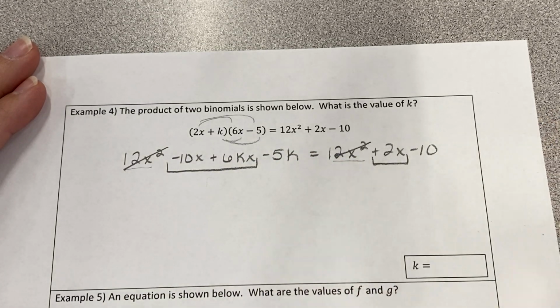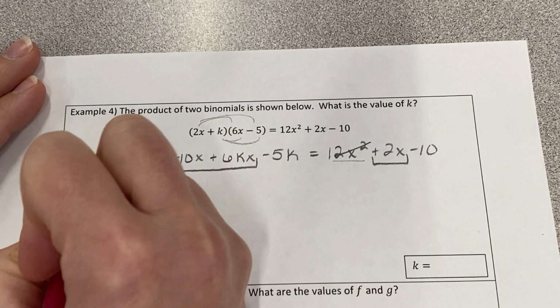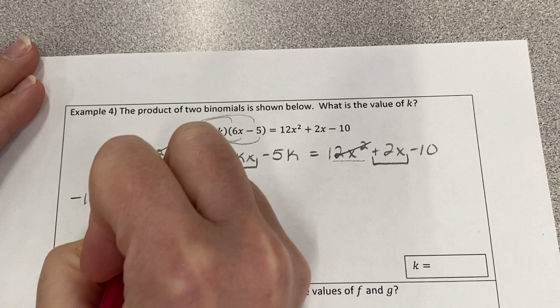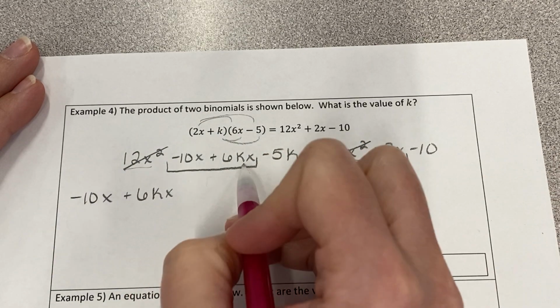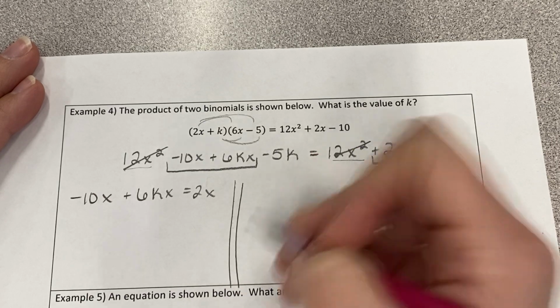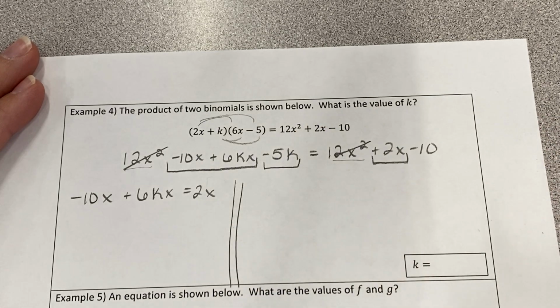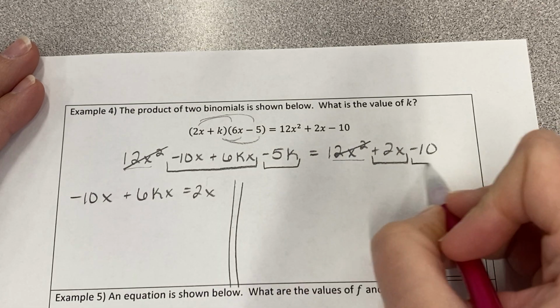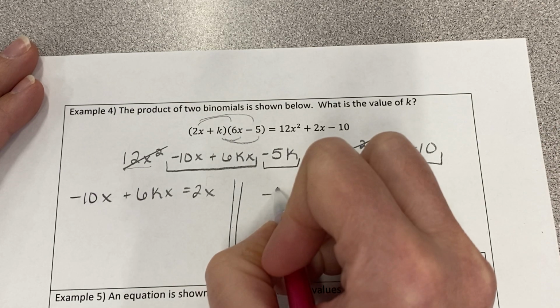So they must equal that. So negative 10x plus 6kx, that part must be equal to 2x. Likewise, this part right here that doesn't have an x should be equal to this part here that doesn't have an x.